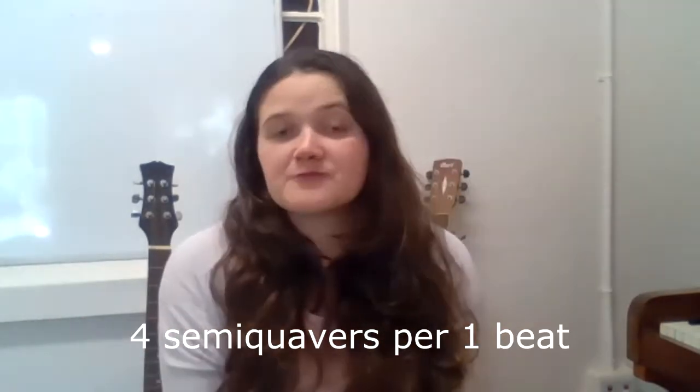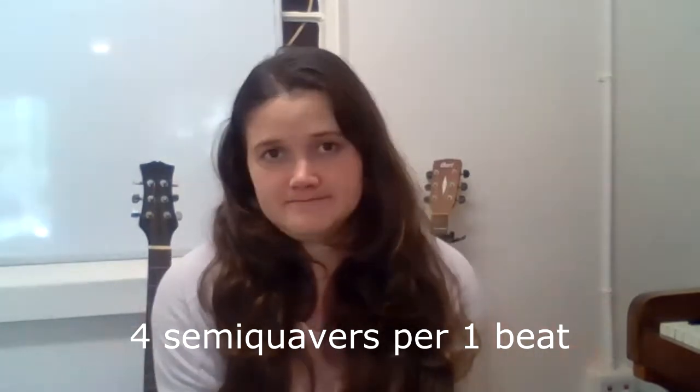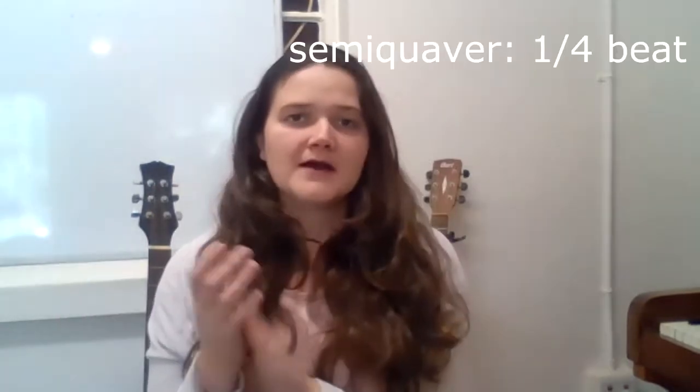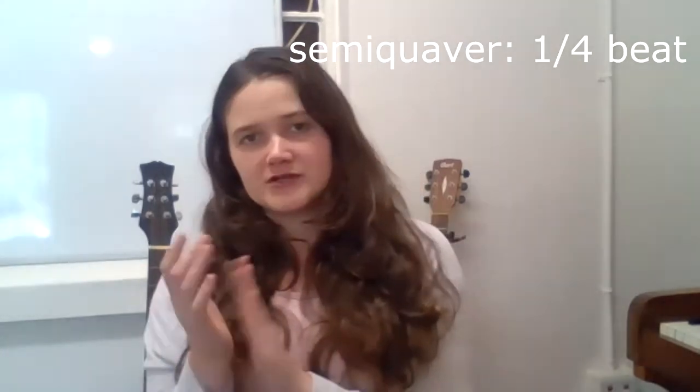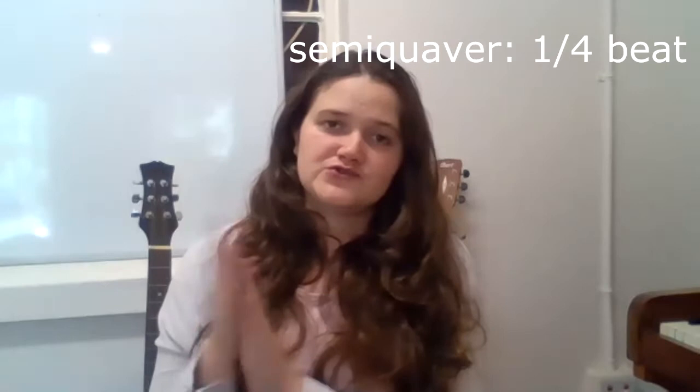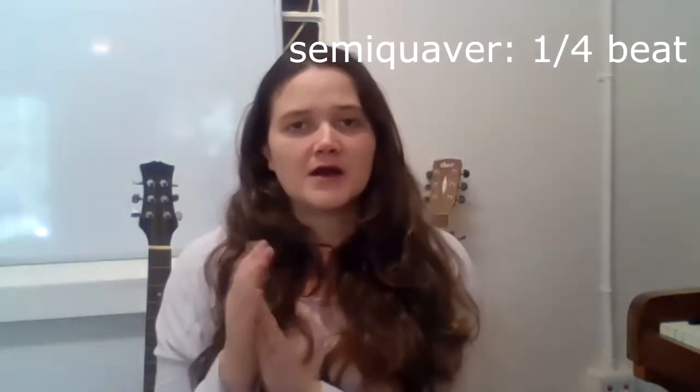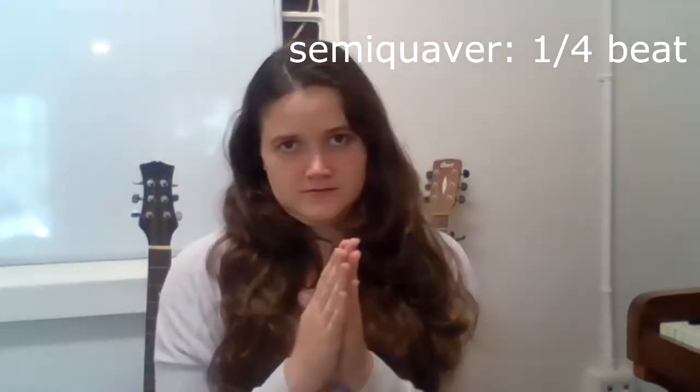Then we've got the semiquaver. It's for a quarter of a beat, so if we wanted it to last for 1 beat, we would have to have 4 of them. So 1, 2, 3, 4. That's our semiquaver.